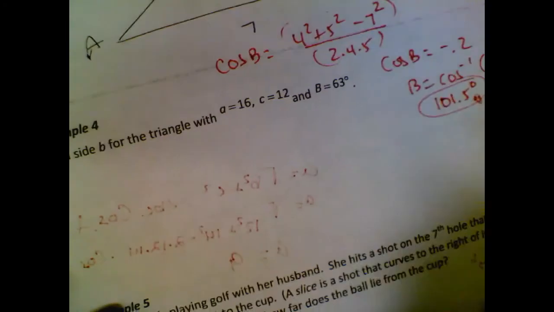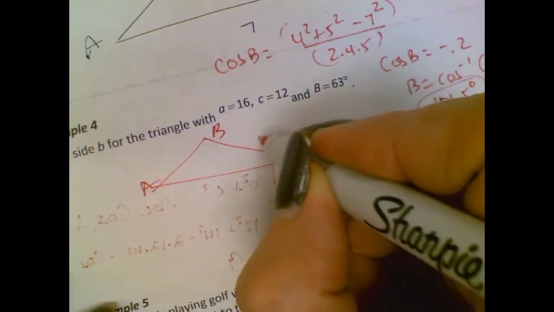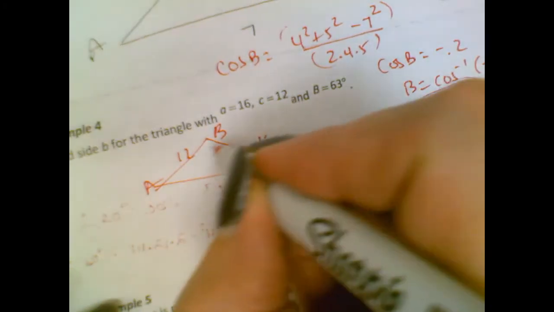So again, if you're given SAS like this one, A, B, C, little a is 16, little c is 12, and then angle B is 63.